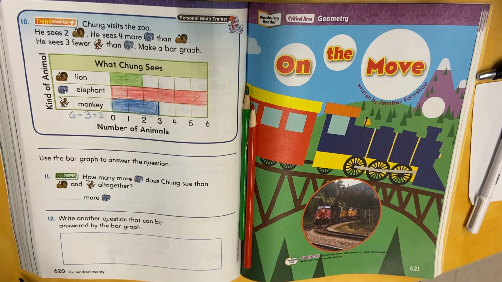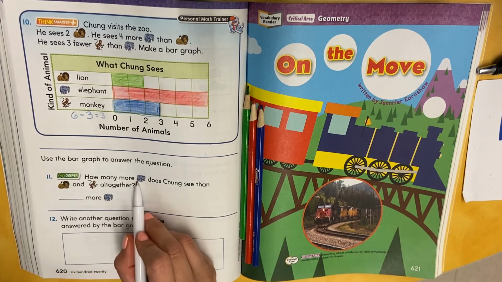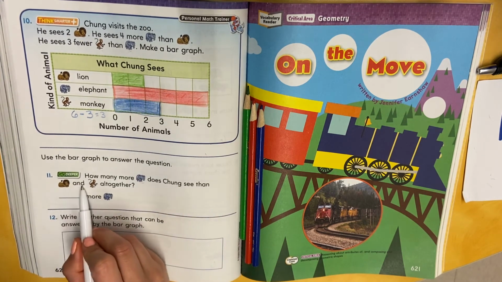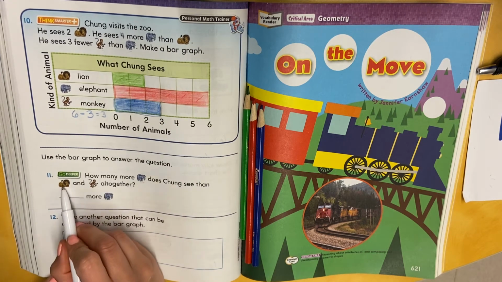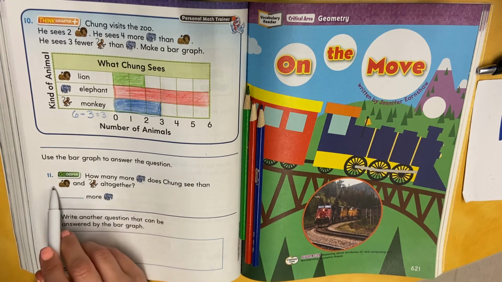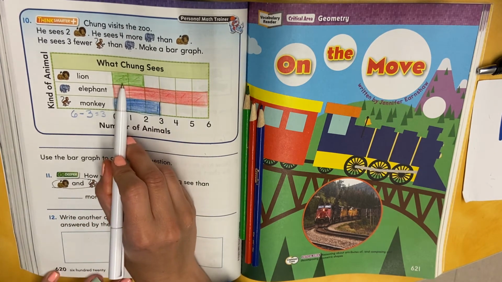Use the bar graph to answer the questions. How many more elephants does Chung see than lions and monkeys all together? So let's look at that again. They want us to think about what they're asking. Lions and monkeys all together. When you find out all together, what do you do to those? You add them.